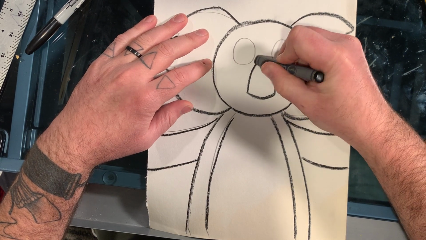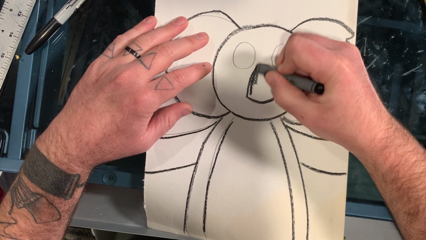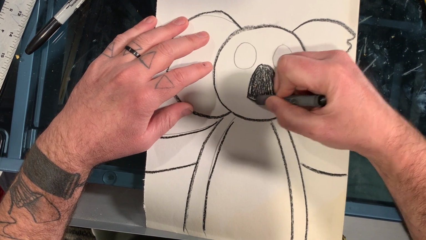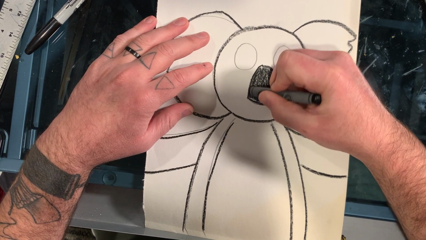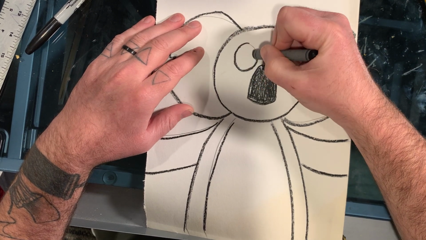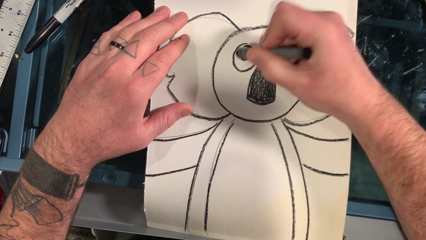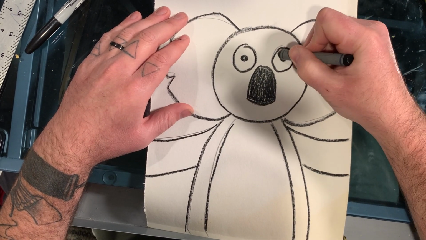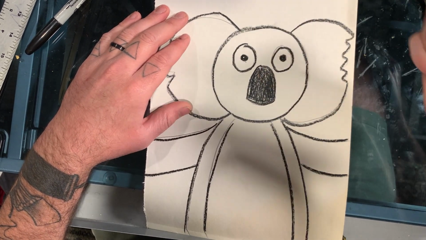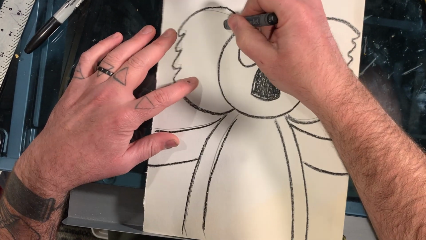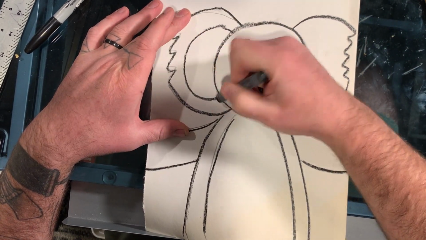Since you already have your black in your hand, you can go ahead and color your koala's nose. And you can add those pupils so he doesn't look so strange without his pupils. All right, so go ahead and put a dot on the inside. Don't forget to do another circle on the inside of your ears.